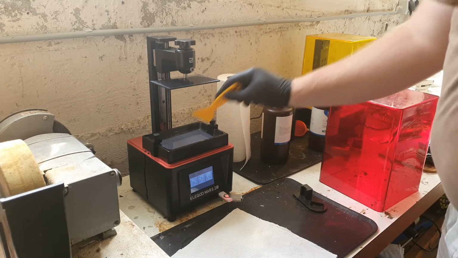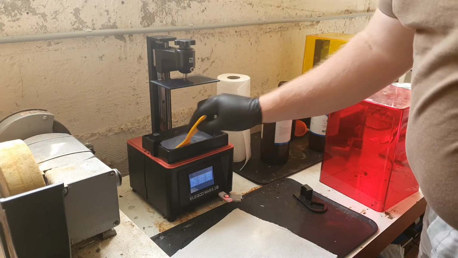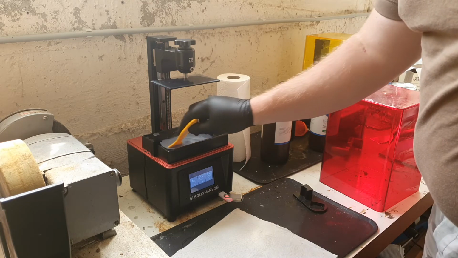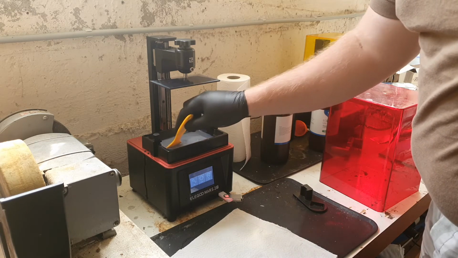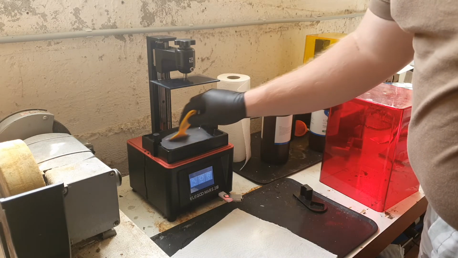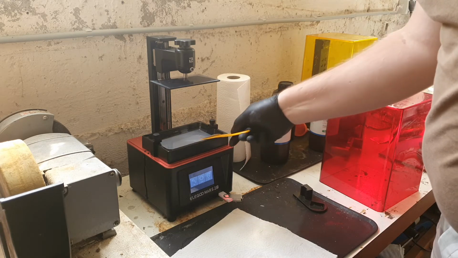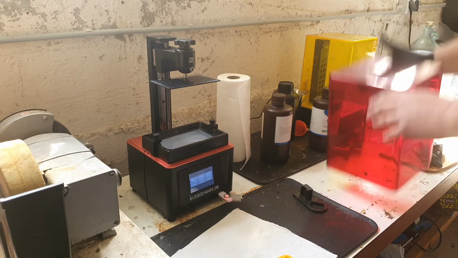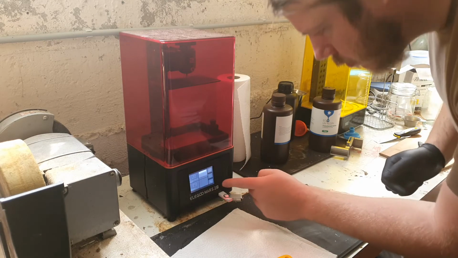I've got the data on the USB file. This here is the resin tank, and at the bottom of it is the UV light and the LCD screen. And because I haven't printed in a while, I'm stirring the resin so that the color particles are well mixed in.